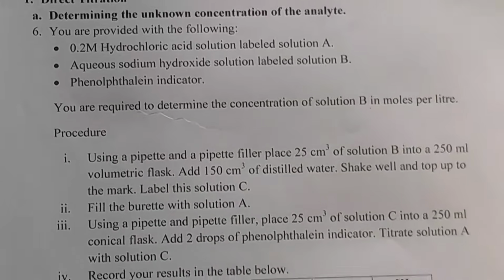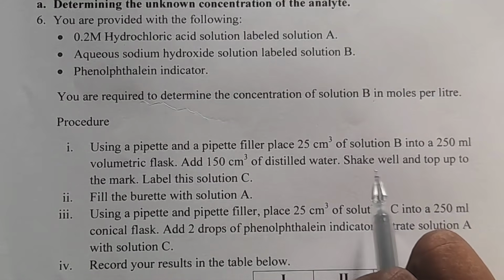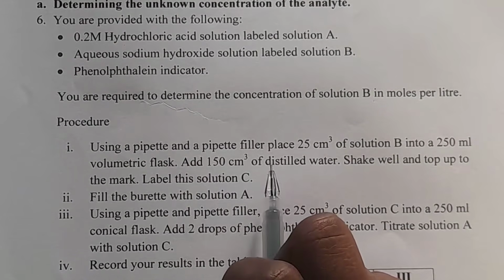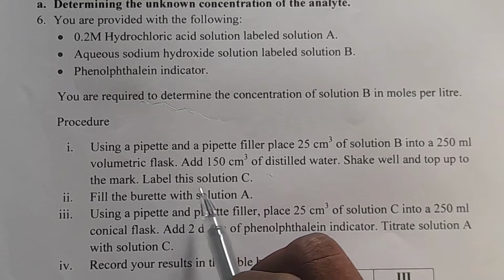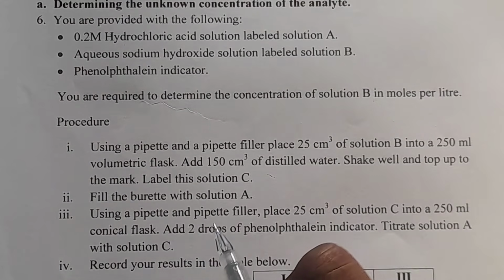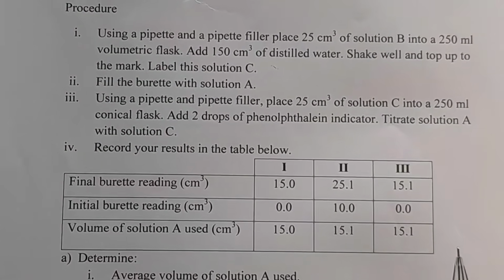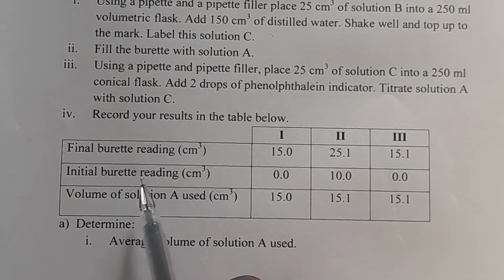To go to the procedure, we are told: using a pipette and a pipette filler, place 25 cm³ of solution B into a 250 ml volumetric flask, add 150 cm³ of distilled water, shake well and top up to the mark, then label this solution C. Using a pipette and a pipette filler, place 25 cm³ of solution C into a 250 ml conical flask, add 2 drops of phenolphthalein indicator, and titrate solution A with solution C. Then record your results in the table below. We are given the titration table here, with the final burette reading, the initial burette reading, and the volume of solution A used in cm³.